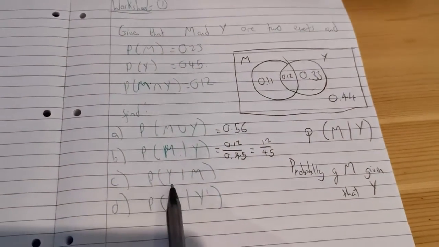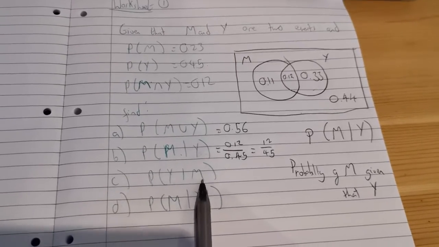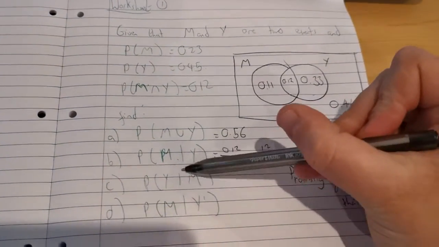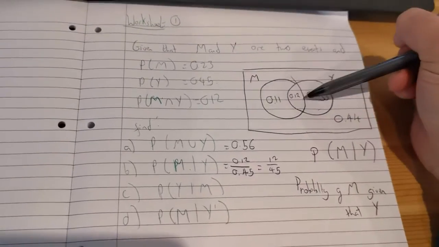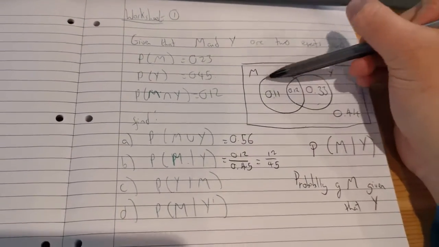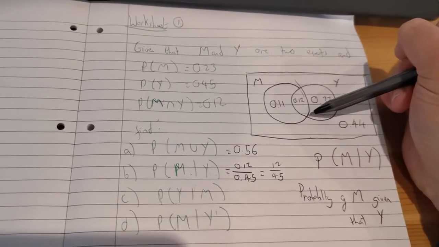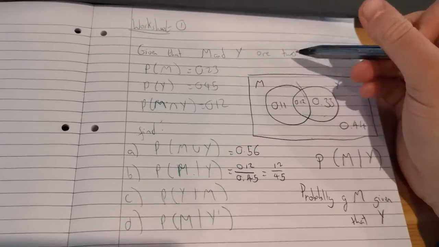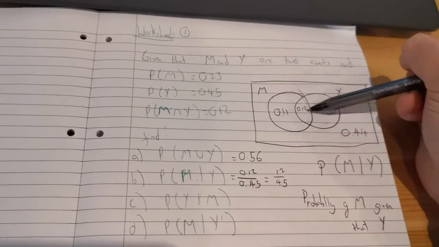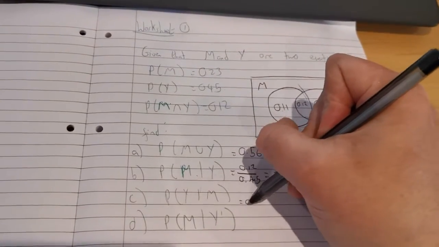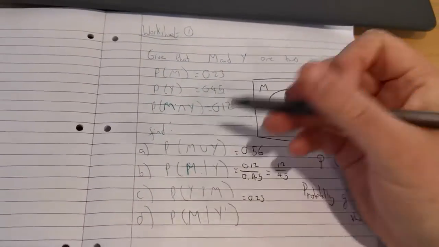Now let's look at the next one: the probability of Y given that M. Because it's given that M, we start off just looking at the M. This M is the section we're looking at. Those M's add up to 0.23, so my probability of M is 0.23.